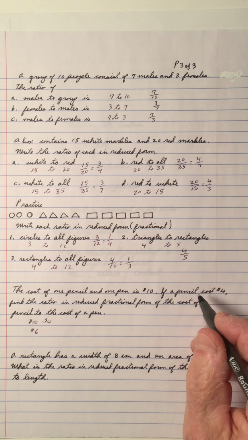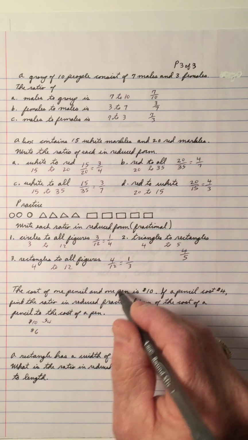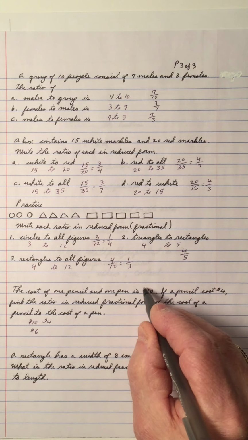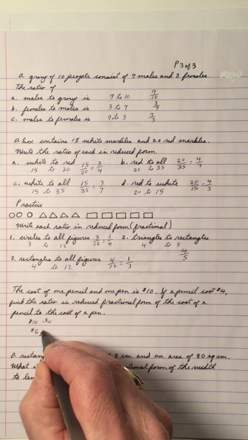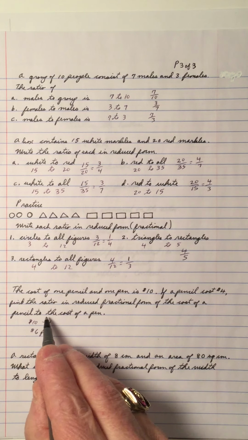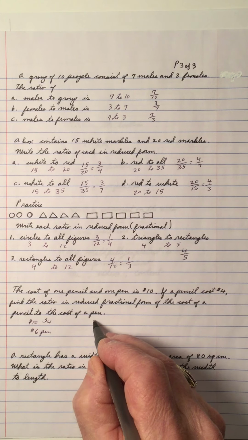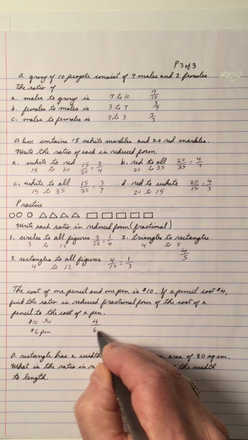So a pencil is $4, sorry. Therefore, a pen is $6. Sorry about that. So all of them together is 10. Minus 4 is 6. So the pen is 6. So what's the ratio of the pencil, which is $4, to the cost of the pen, which is $6.